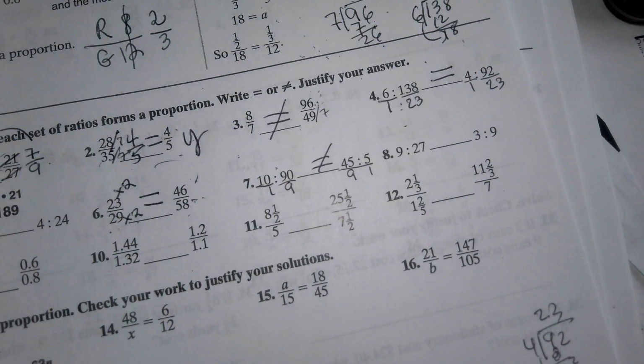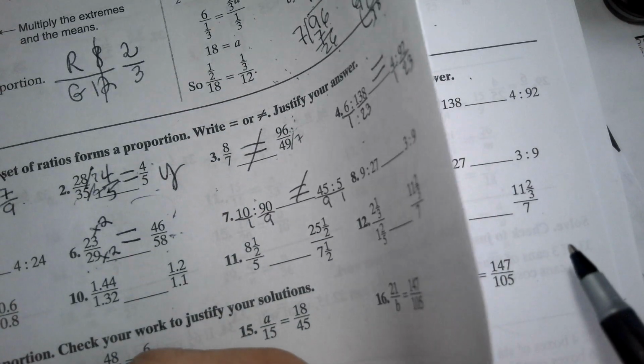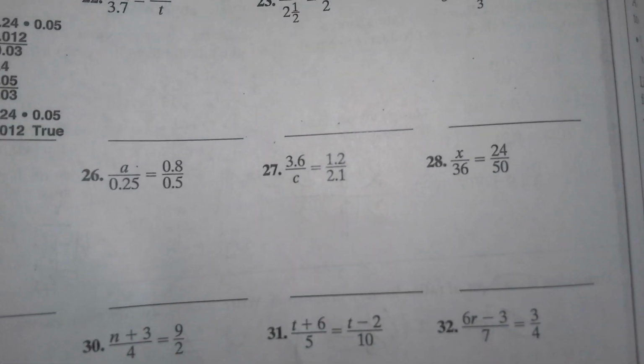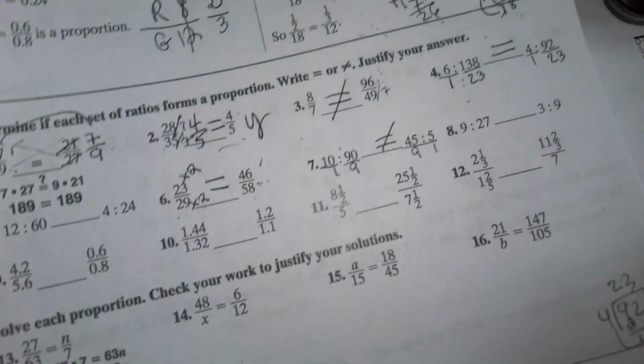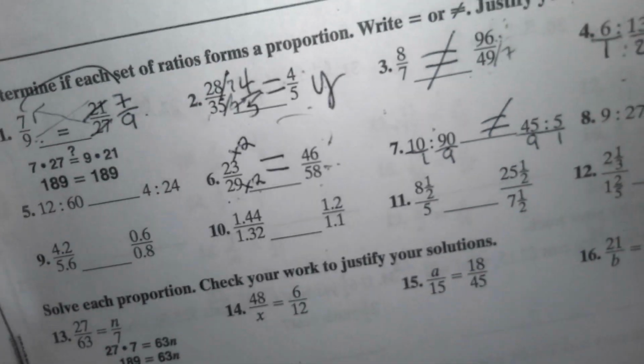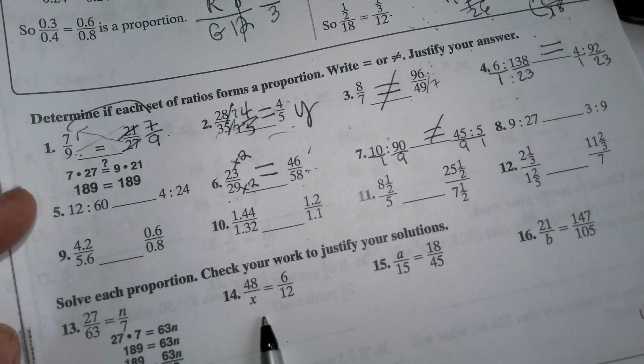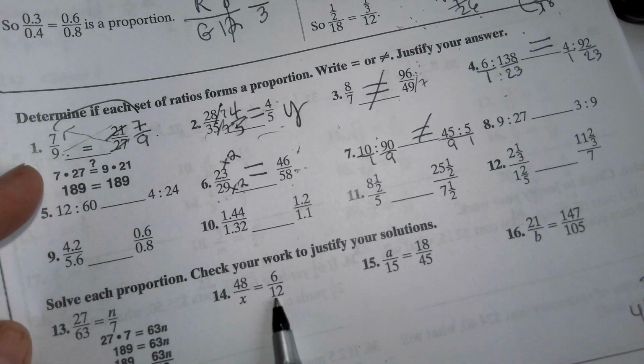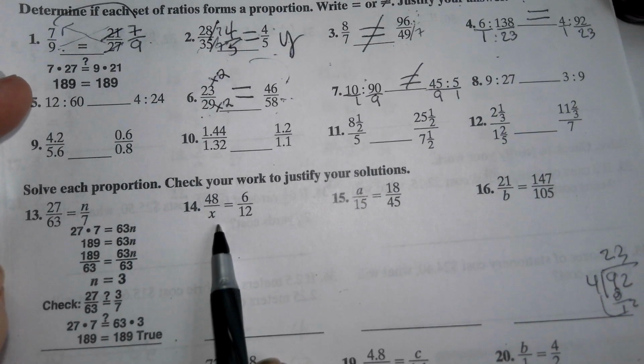Let me see how much we've got here. Oh, these look awful. I don't think we're going to get there. All right, so we're going to do a couple of these, just a few. This time now, you're going to be finding the missing number.